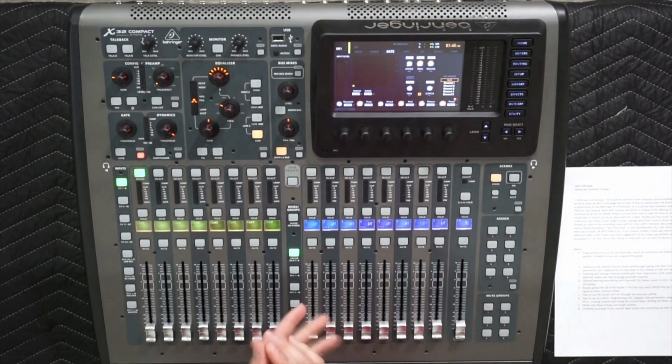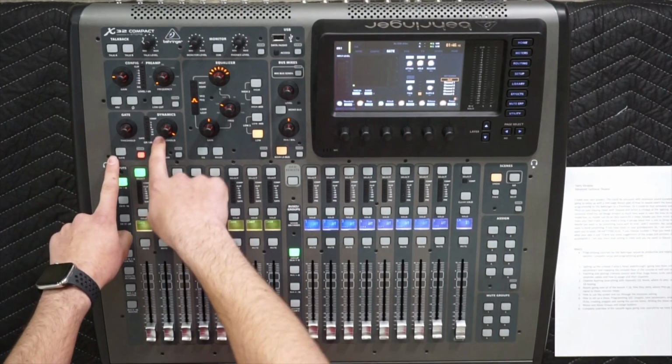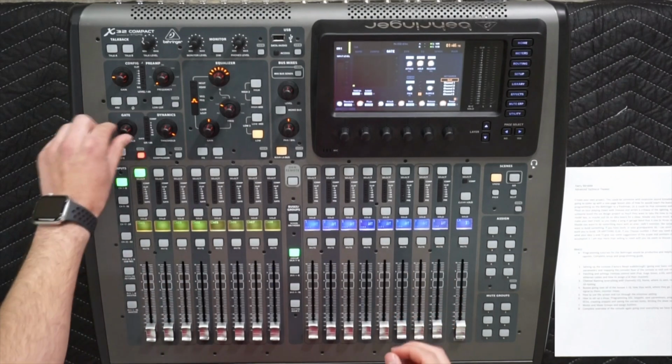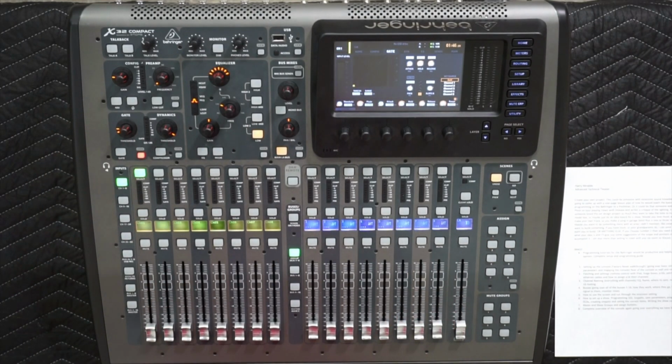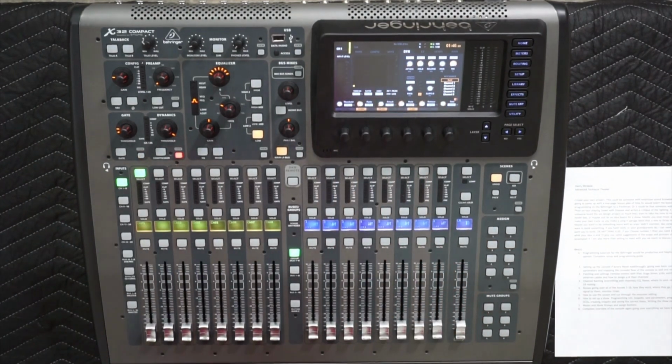Moving on to the gate. The gate is the control right here. It is connected to the compressor. They do work together. So we can adjust the gate so that if the signal is underneath it, it'll basically turn the channel off. And if it goes above the gate, we'll be able to utilize that channel, which is the line shown here. Click on Dynamics.